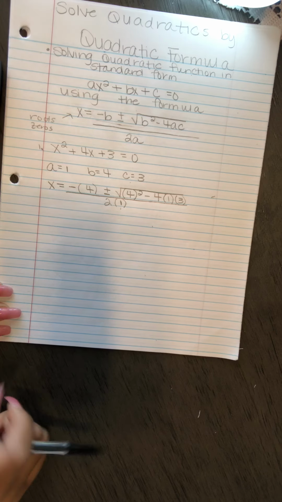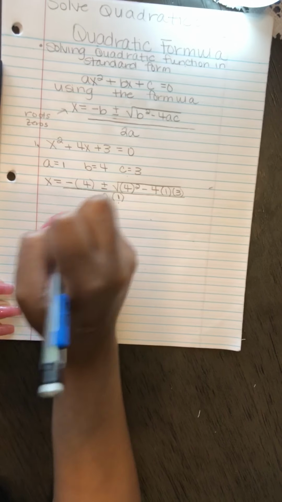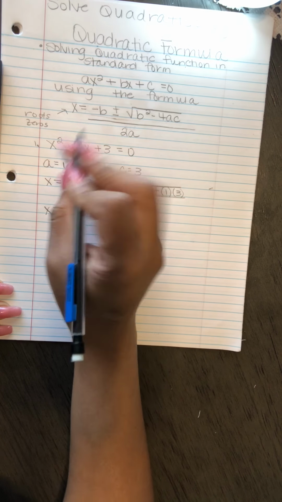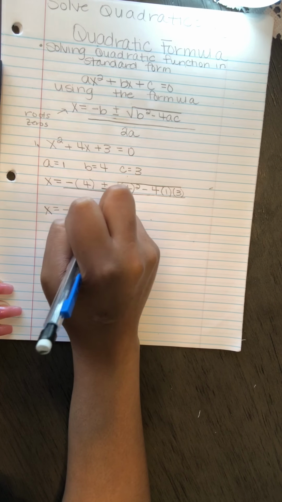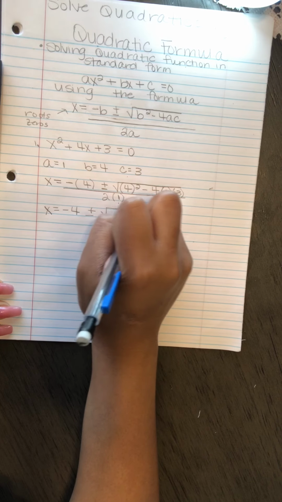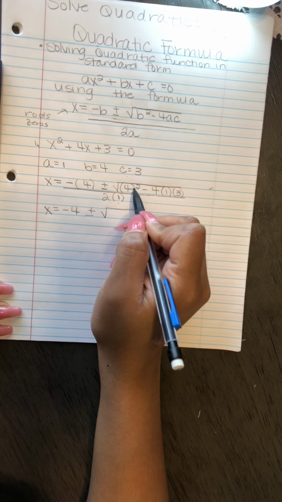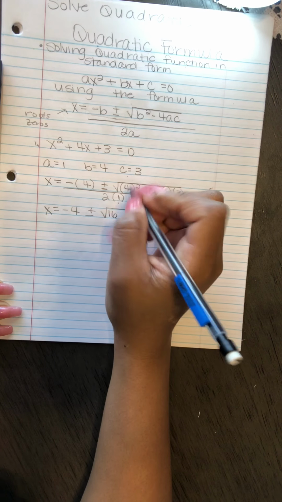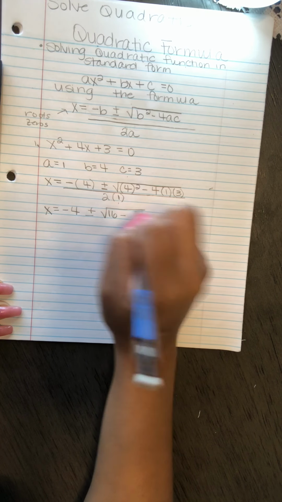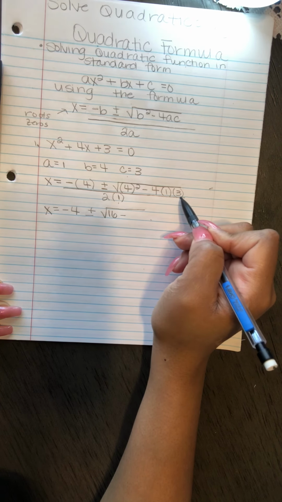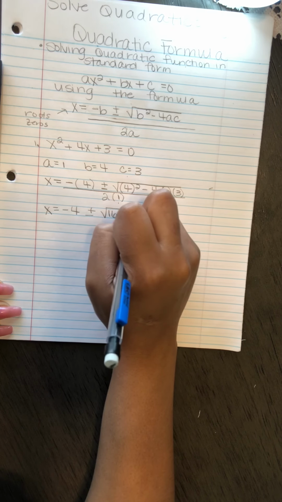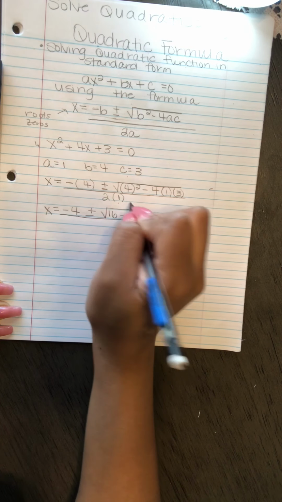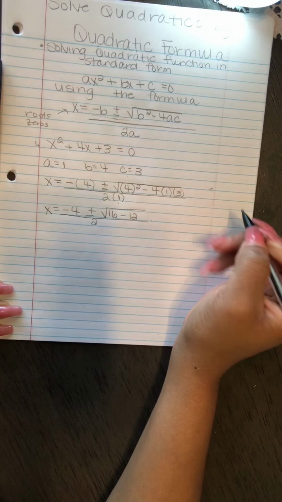Now let's just simplify this. My x is going to be equal to what is negative times 4, negative 4, plus or minus the square root, what is 4 squared, 16, minus 4 times 1 times 3, 12, all over 2 times 1, which is 2.